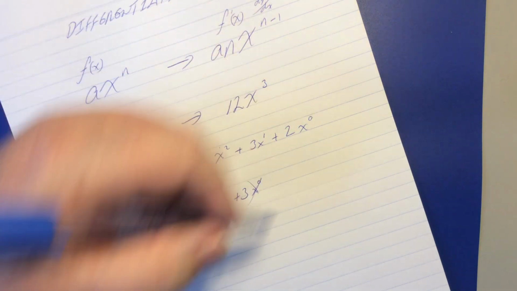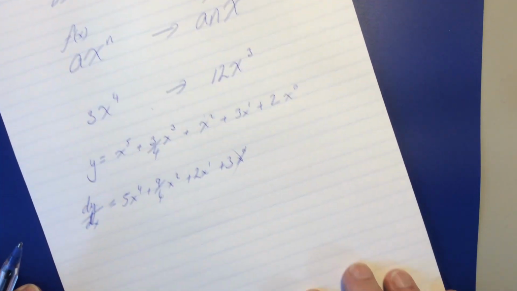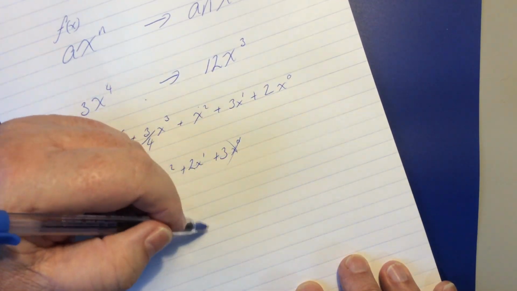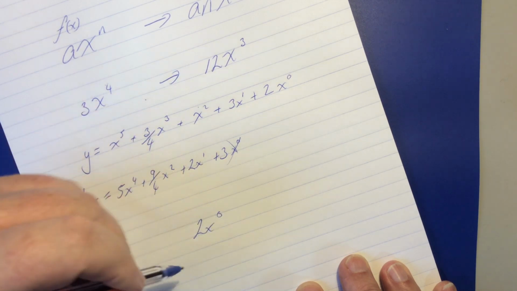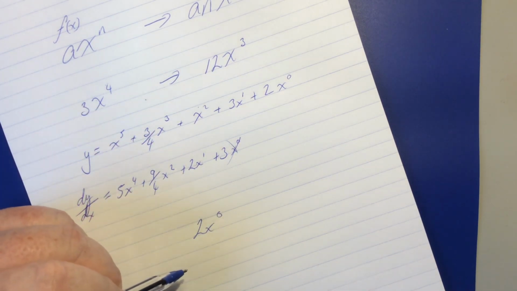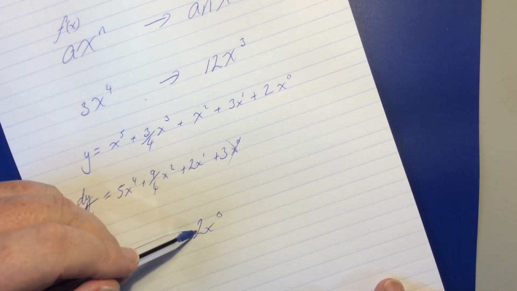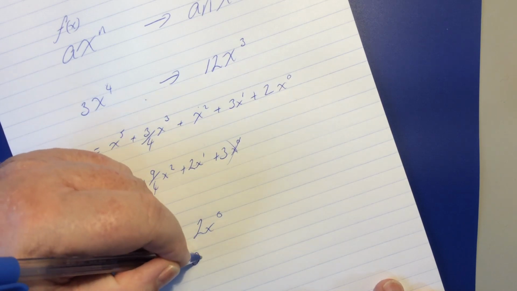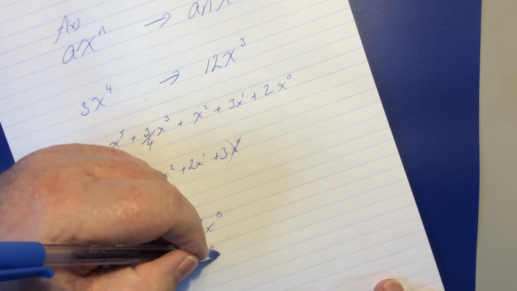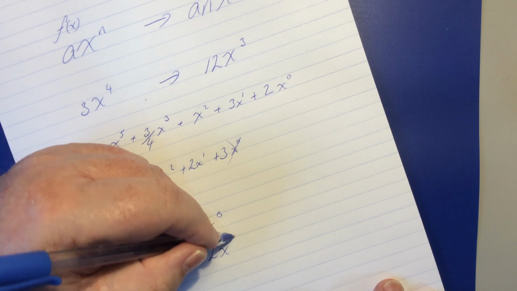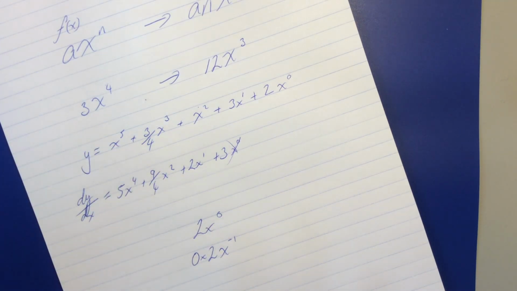Well, if you attempt to differentiate this, this is what you'll get. So 2x to the 0. Now, what's the process? Well, the process is that we multiply this by this. So we wind up with 0 times 2, and we can subtract 1, and we will get 0. There is nothing there.